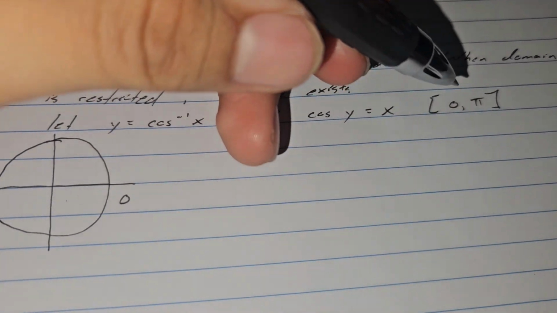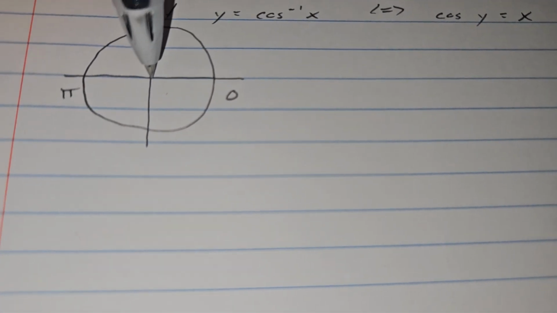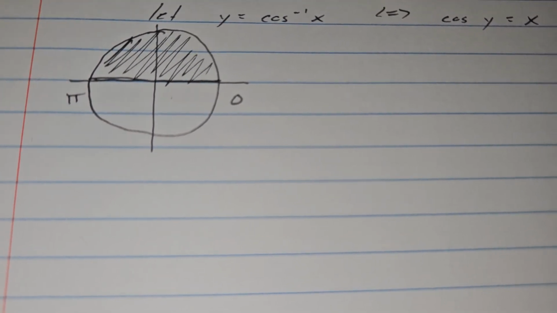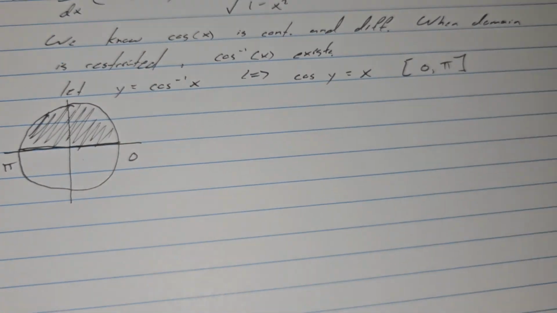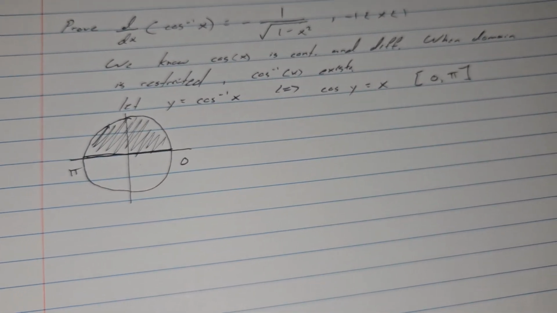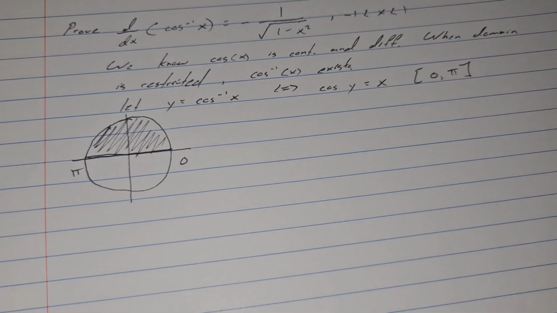So when we restrict the domain, we restrict it to 0 and pi. Let's go ahead and just draw a sketch of the unit circle. 0 is going to be right here, and pi is going to be right here. These endpoints are included because they have brackets instead of parentheses. So all of this is fair game. This is where we would restrict cosine of x if we want to find its inverse. We want to make it into a one-to-one function.